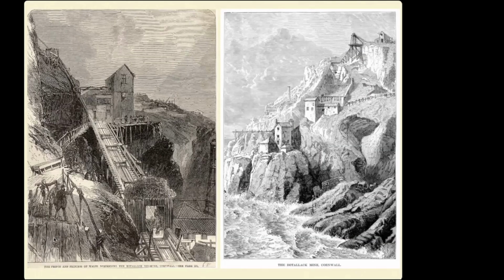And these are some rather wonderful etchings. So the important thing about Botallack is that it had this incline that went all the way underground. And the people would go up, and the material would be brought up in what were called skips. And they were run by the upper one of these two. So this engine house ran the incline. This one was a vertical shaft.